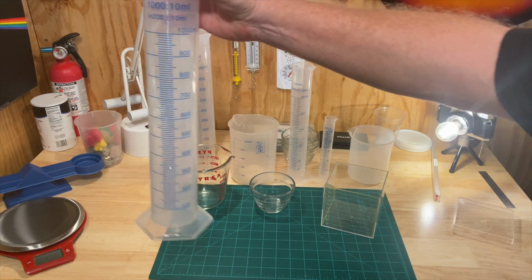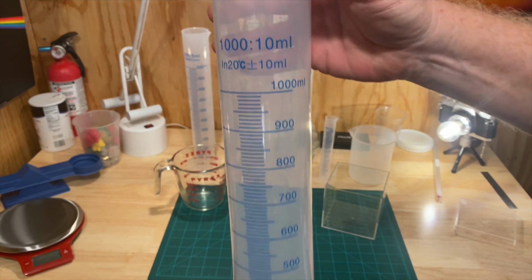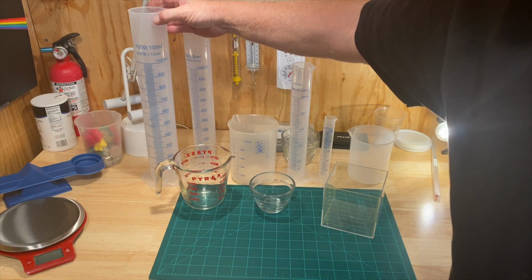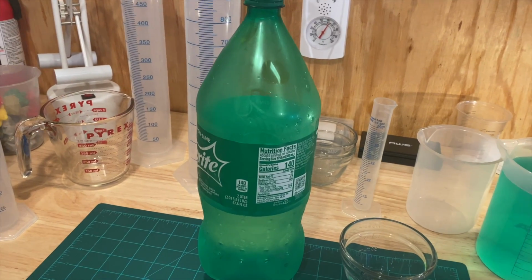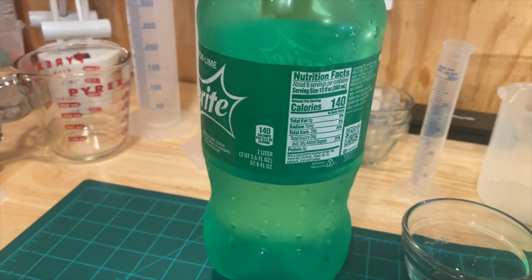Volume is the amount of space that an object or material takes up. In science, volume is measured in milliliters. 1,000 milliliters are equal to 1 liter. This soda bottle contains 2 liters of soda, just to give you a familiar example.